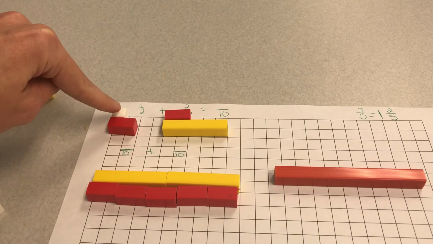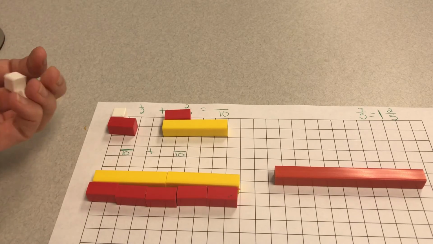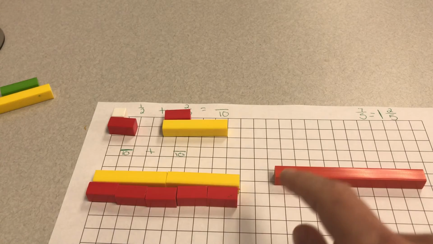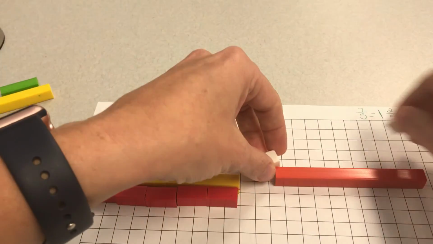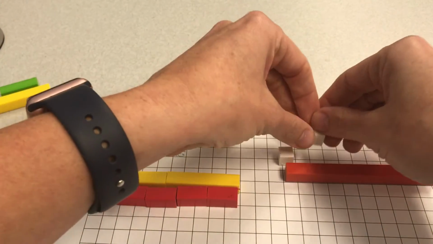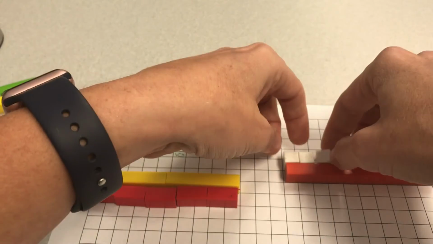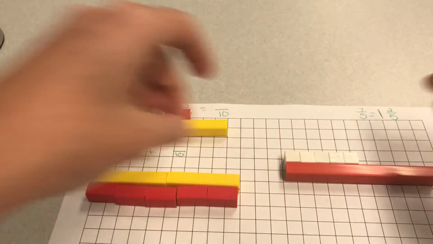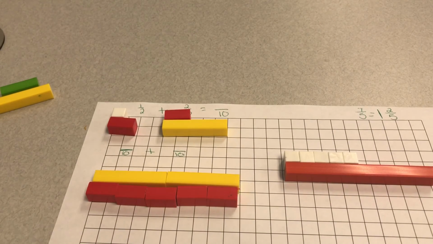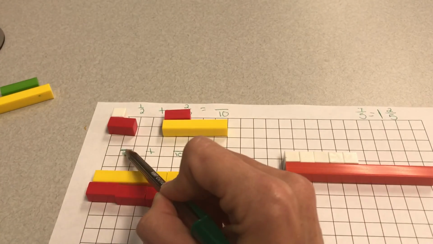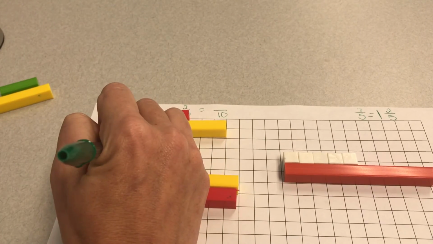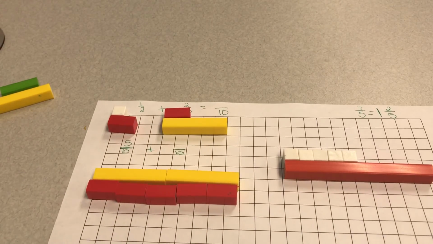How many parts are we considering? We're considering the white, which equals 1, but we had 5 here, so we have to put 5 up top. 1, 2, 3, 4, 5. Okay? And so now this new fraction here, 1/2, is equivalent to 5/10.